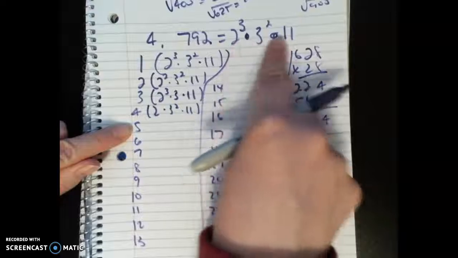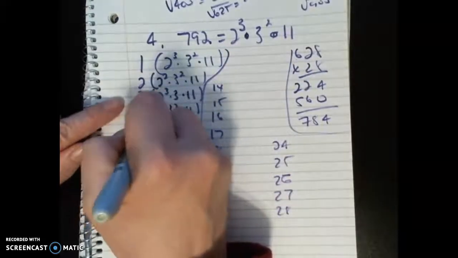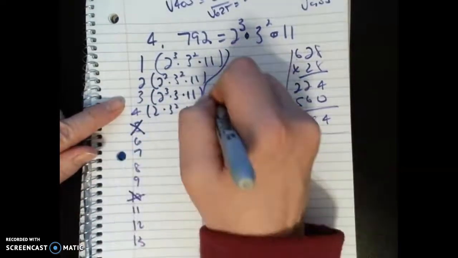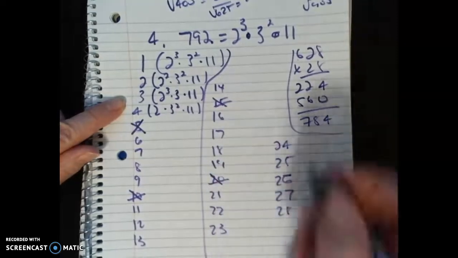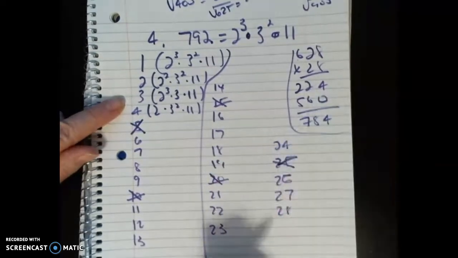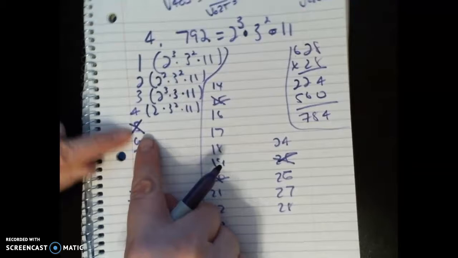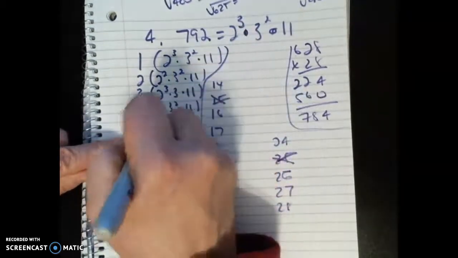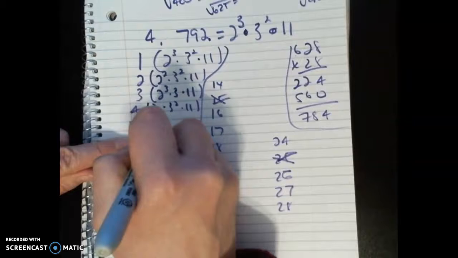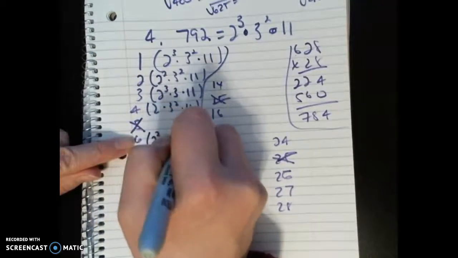5: do you see how there's no factor of 5 in here? If 5's not in it, I know 10's out, 15's out, 20 out, and of course 25 would be out, and 30, because you need a 5 to build those. I don't have one. 6: I have a 2 and a 3, so I'll take both of those. 2 times 3 is 6, so there are two 2's left, one of the 3's, and 11.